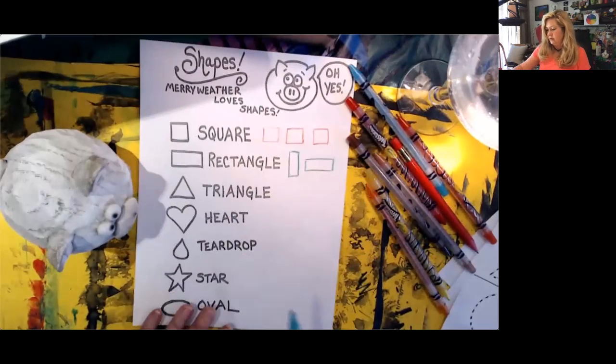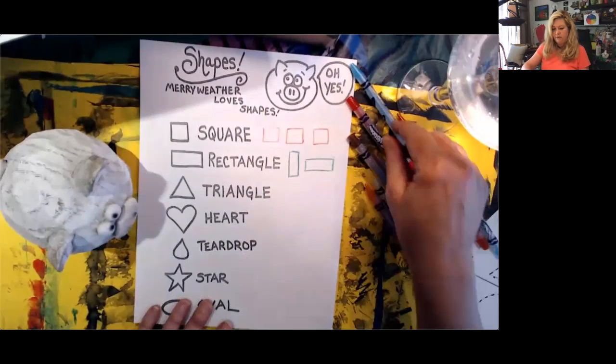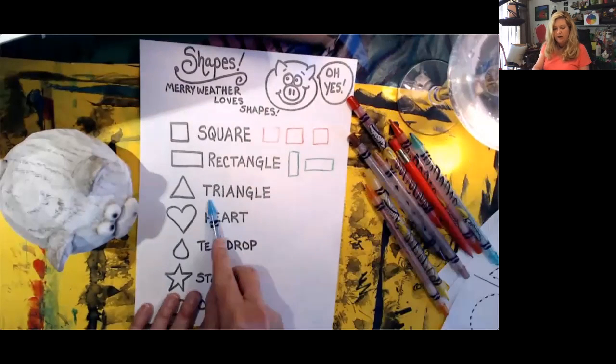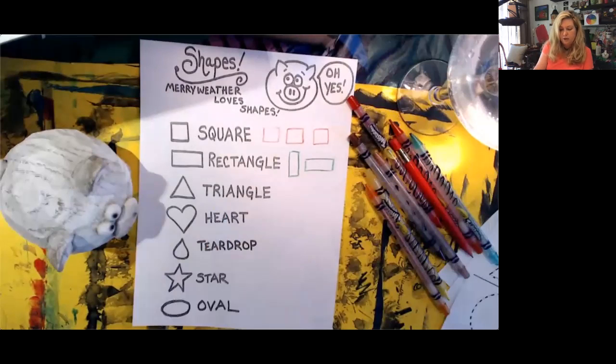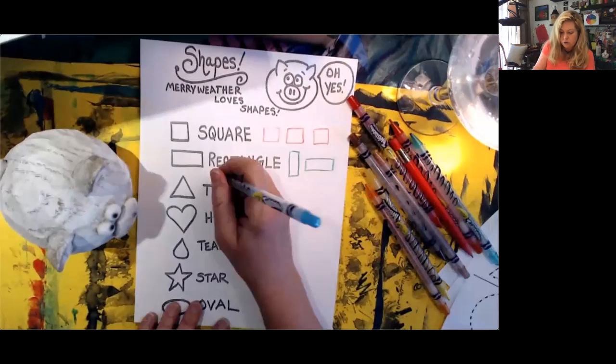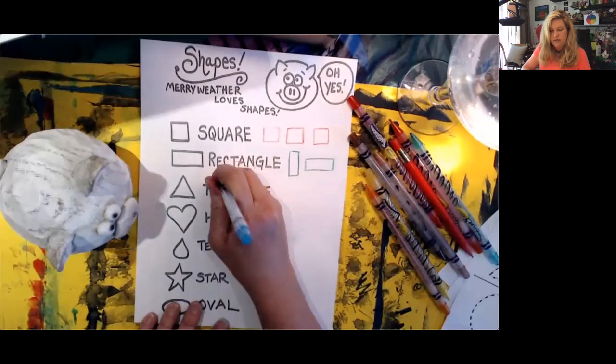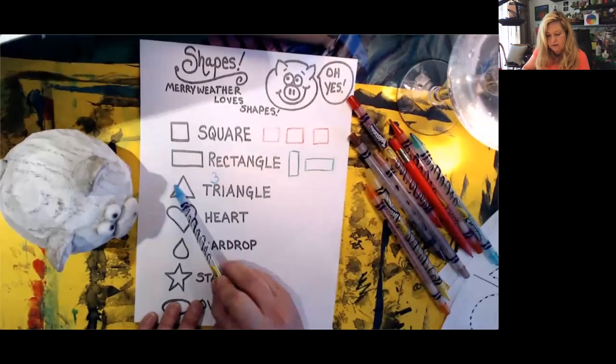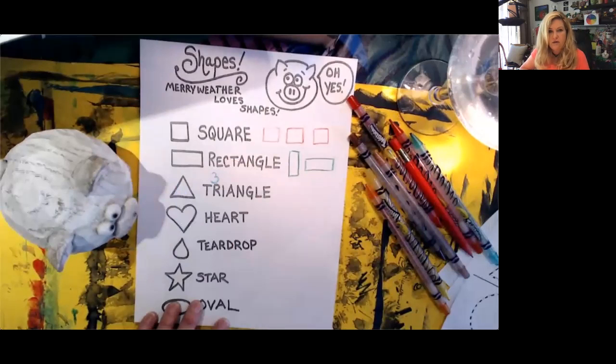What is our next type of shape? A triangle. That means there are 3. Tri means 3. So on a triangle, we will see 3 sides. Okay? 3 angles.